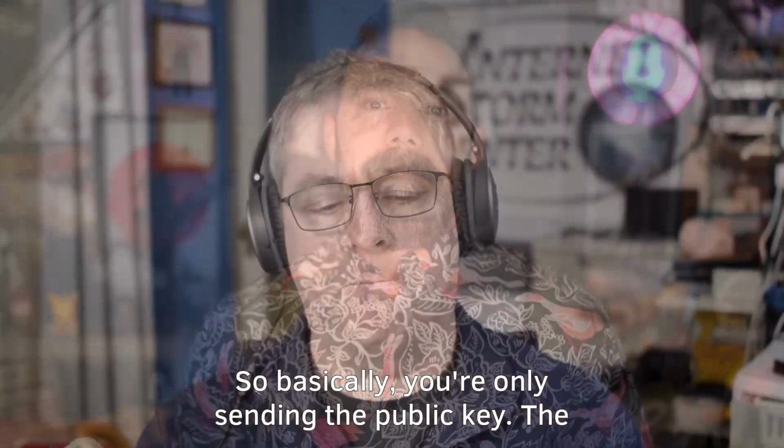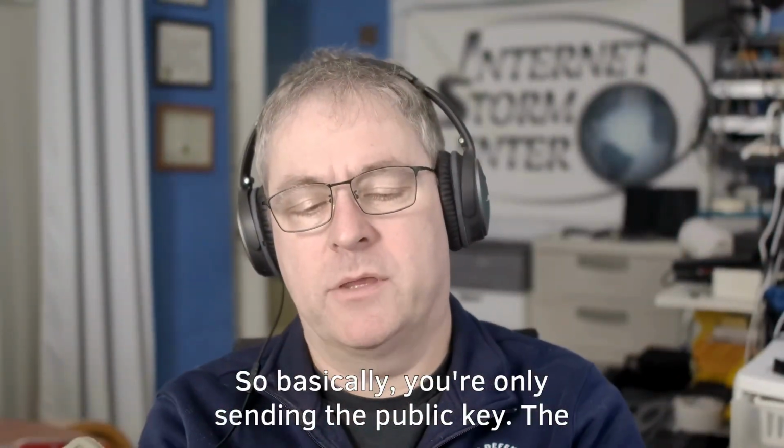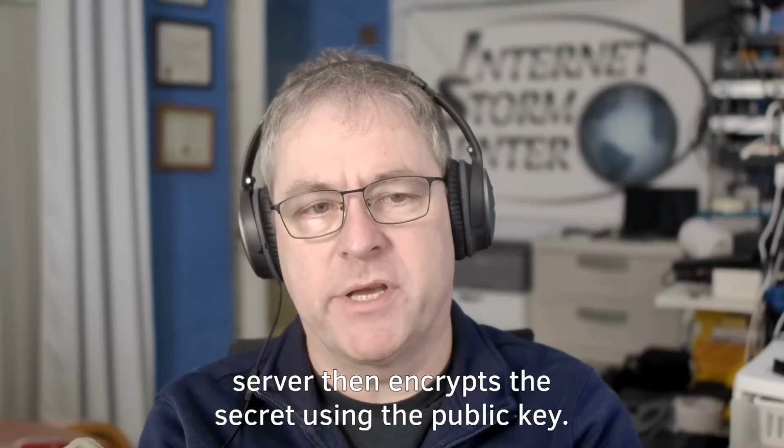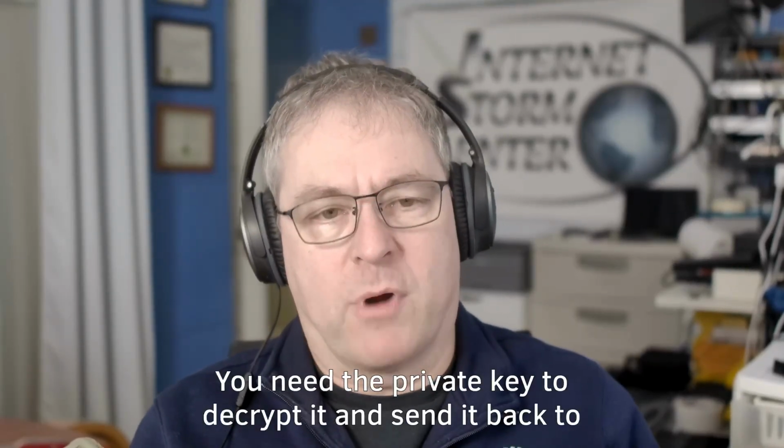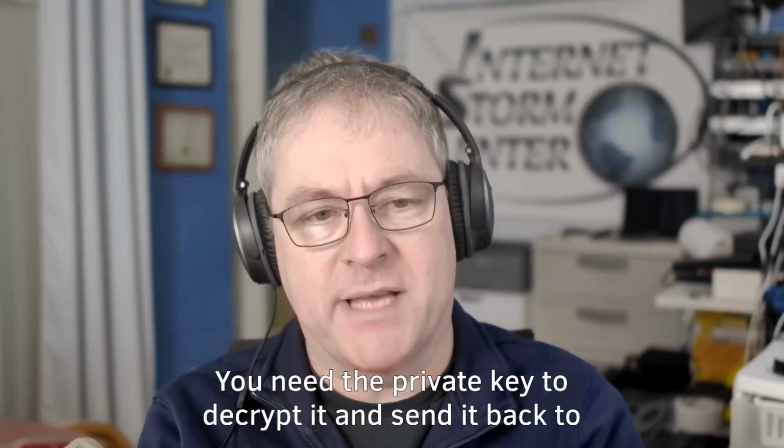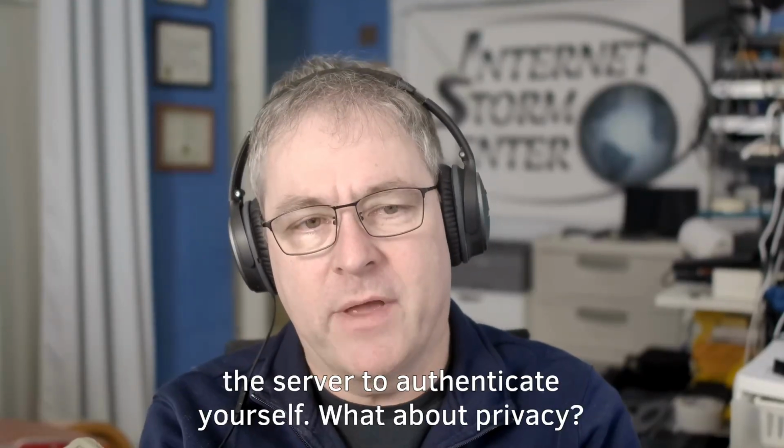Yeah. So basically, you're only sending the public key. The server then encrypts the secret using the public key. You need the private key to decrypt it and send it back to the server to authenticate yourself.